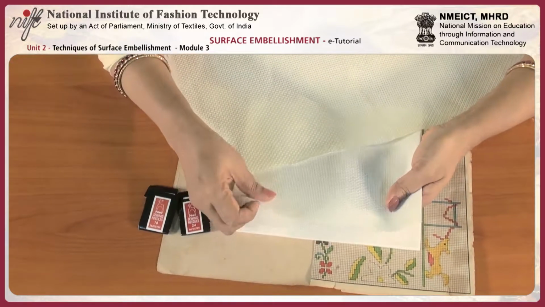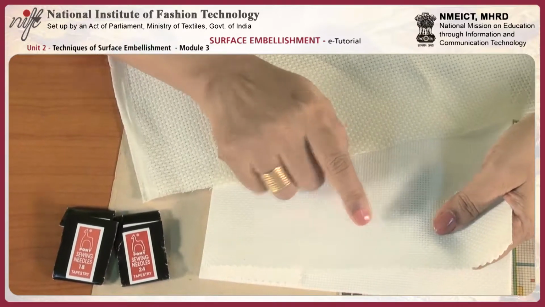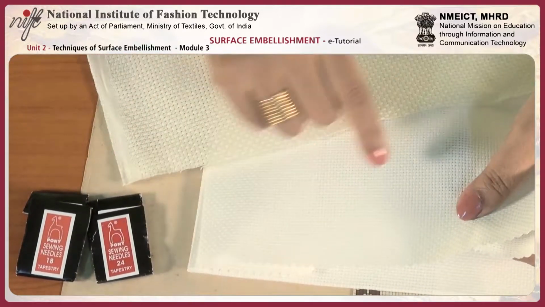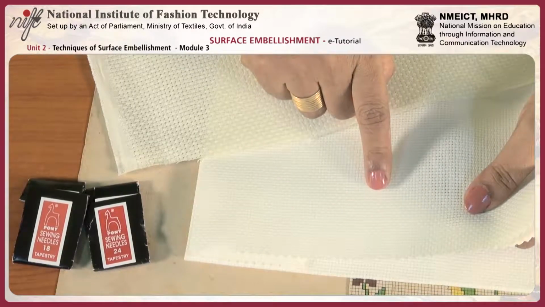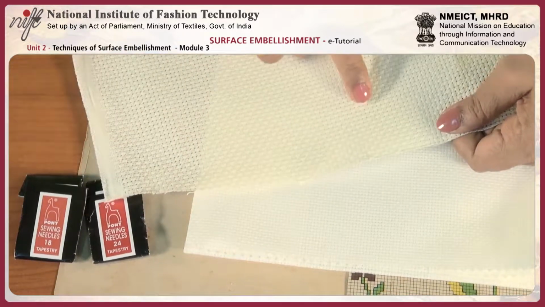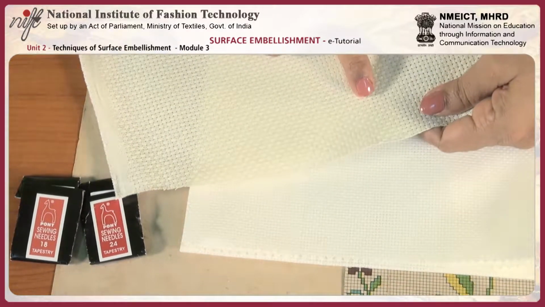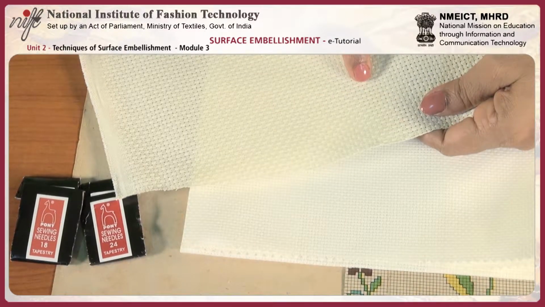This is called mati cloth, or Aida mati. We have to count the number of squares. This is Aida mati 14 count. In 1 square inch we have 14 squares. This is 10 count Aida mati. Here we have 10 squares per square inch.